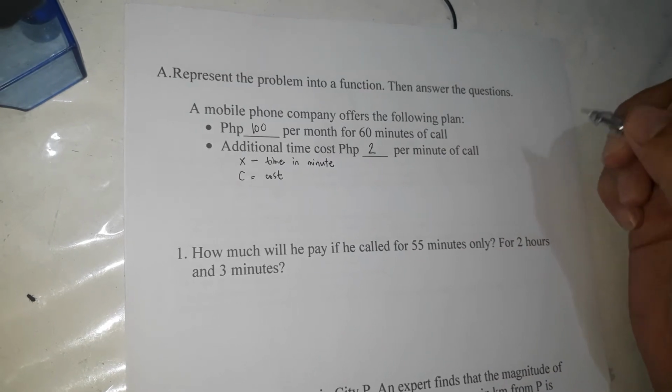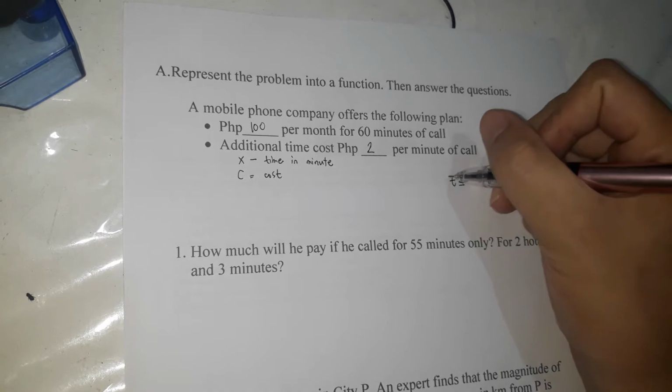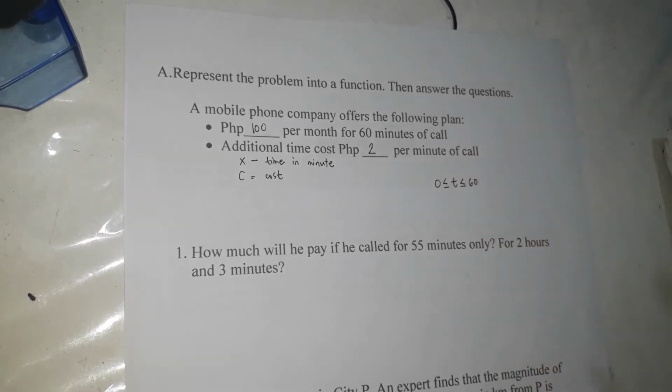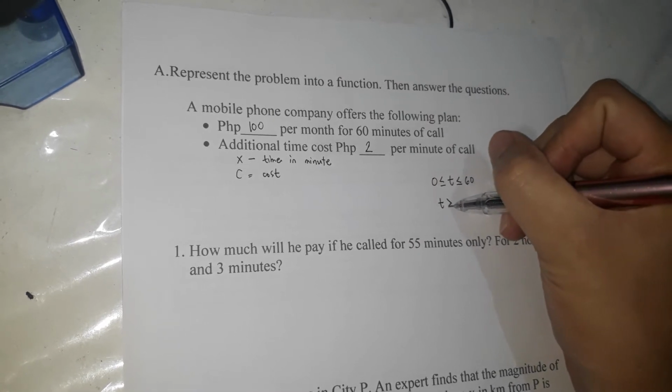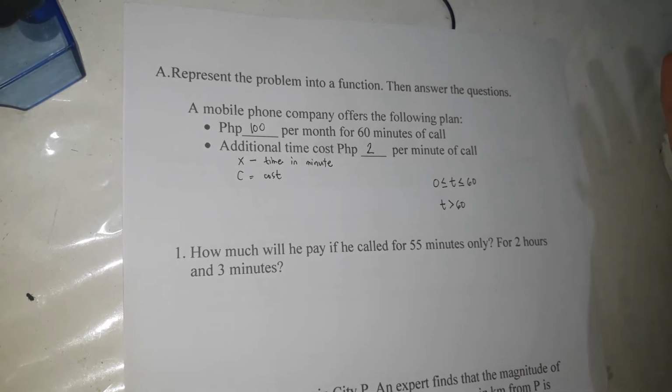There are two situations. The first situation is when x is from 0 to 60 minutes. Iba ang babayaran niya dito at iba rin ang babayaran niya kapag ang x is greater than 60. Kapag mas mataas na sa 60, hindi na 100 ang babayaran niya.